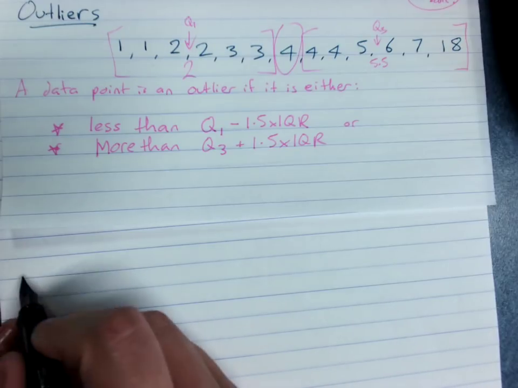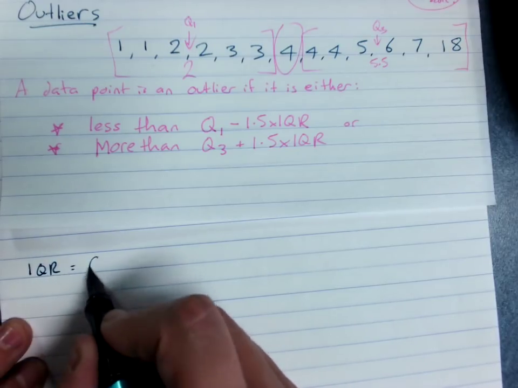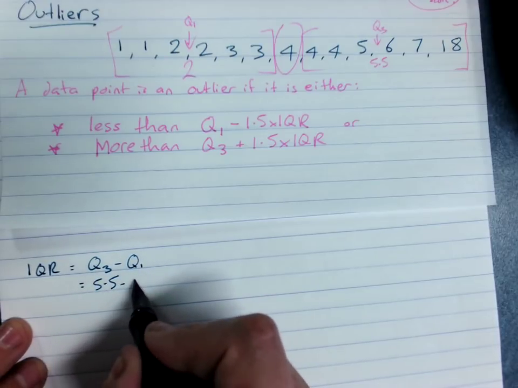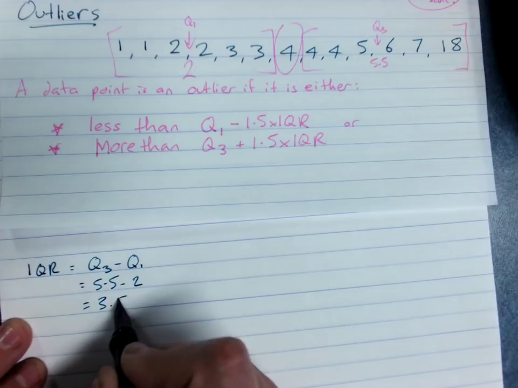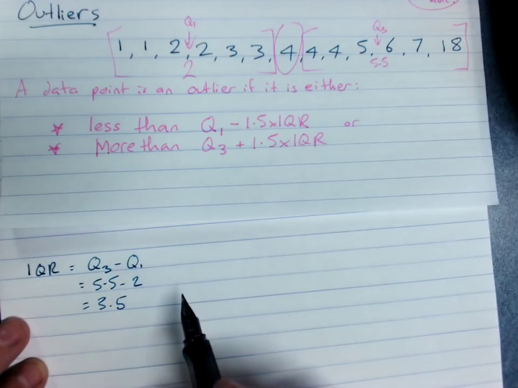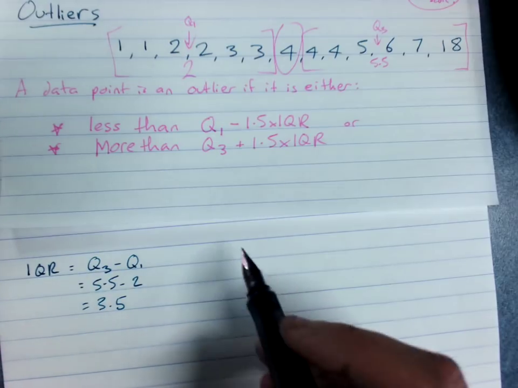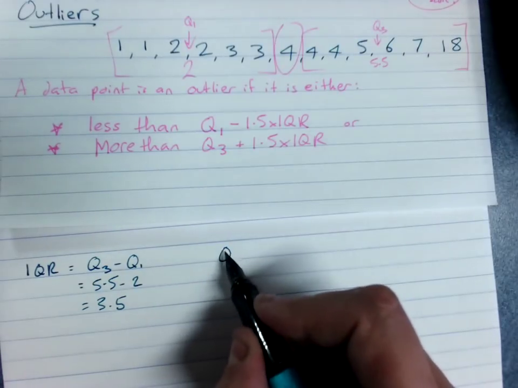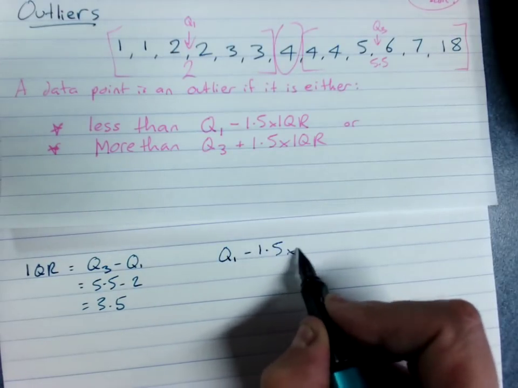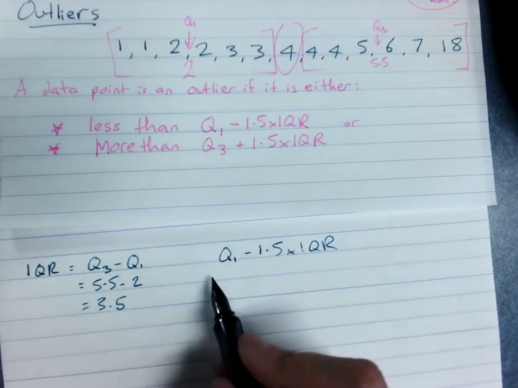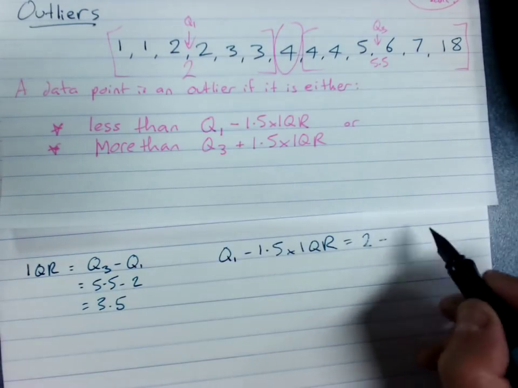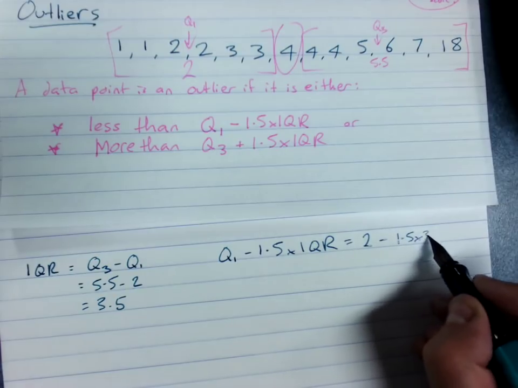So my interquartile range is Q3 minus Q1, which is 5.5 minus 2, so 3.5. Then, sorry, I got distracted. We need to work out these. Q1 minus 1.5 times the interquartile range equals Q1 is 2 minus 1.5 times 3.5.